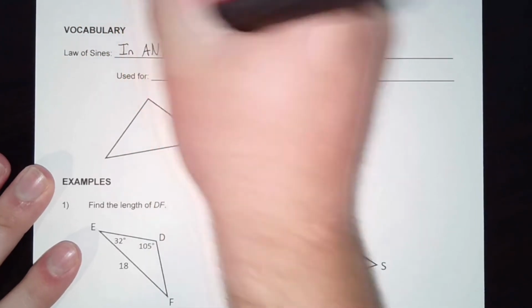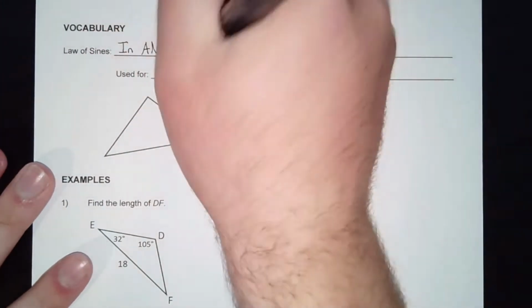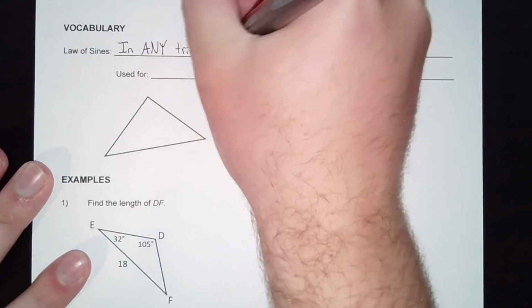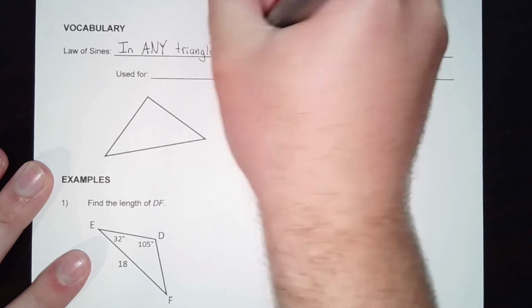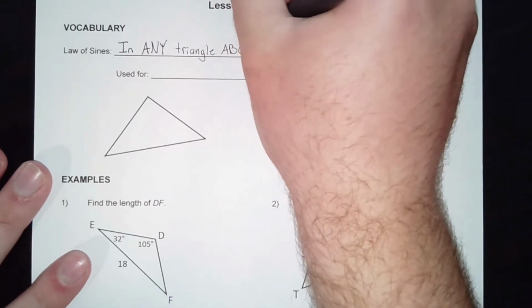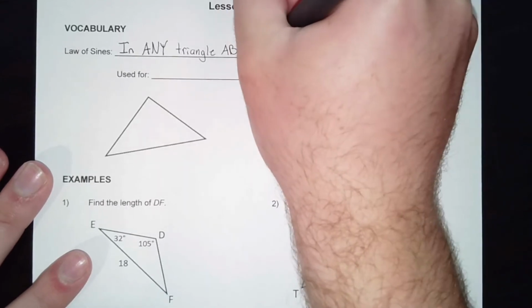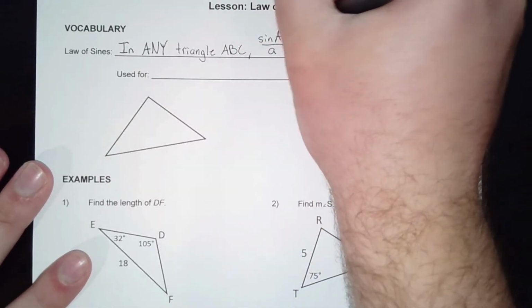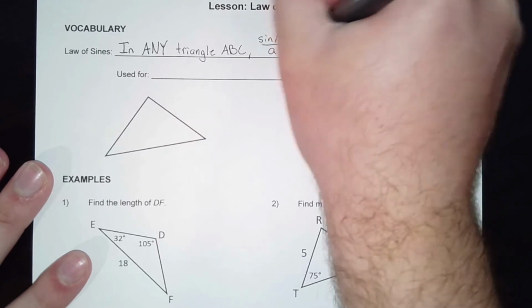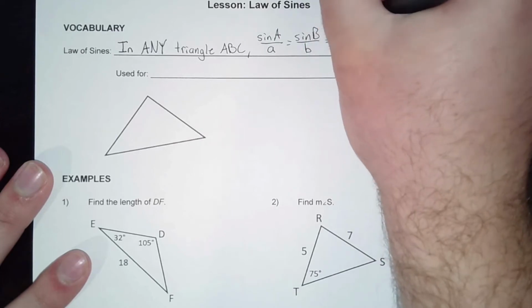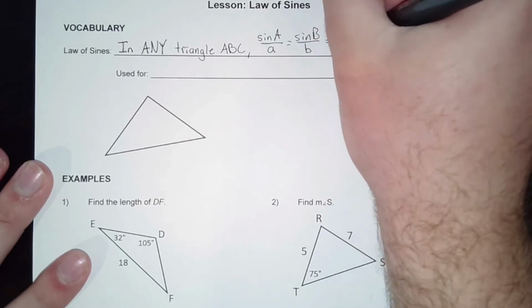So, in any, and any is really important here, triangle ABC, which is just giving me my letters to use, the sine of A divided by little a is equal to the sine of capital B over lowercase b, which is also equal to the sine of capital C over lowercase c.